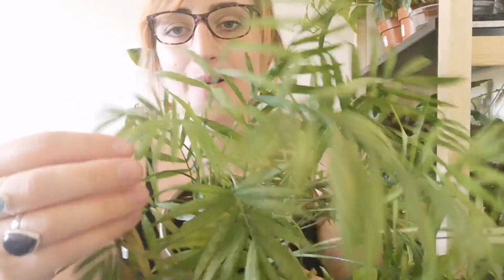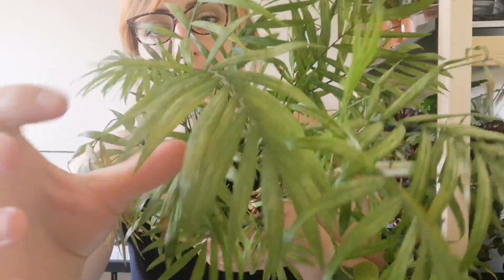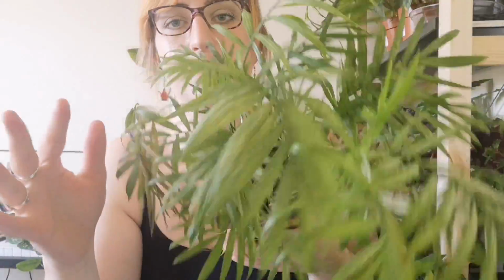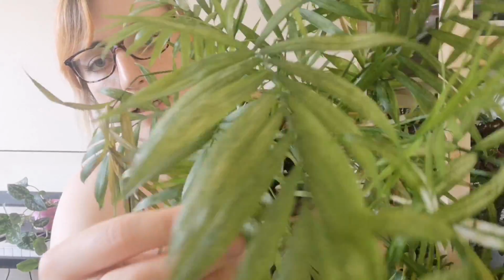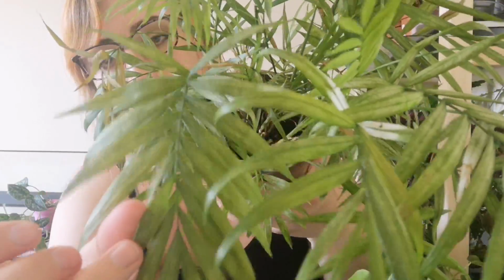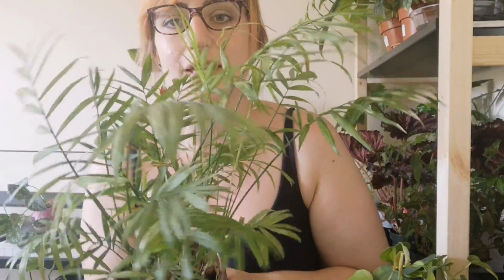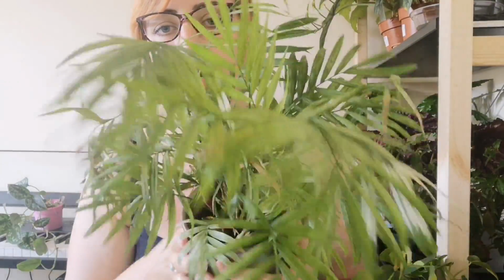But you can see on here, it looks very sickly. Many of you will be familiar with this appearance. This has been well and truly beasted by spider mites. So you can see it's got this kind of yellow discoloration. A lot of it looks almost like the green pigment's kind of fallen out. It just looks like a sickly plant.